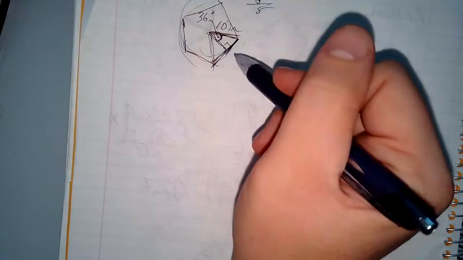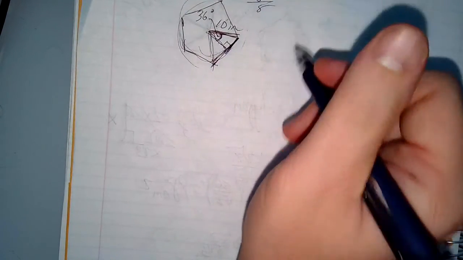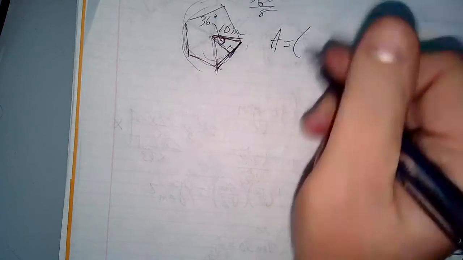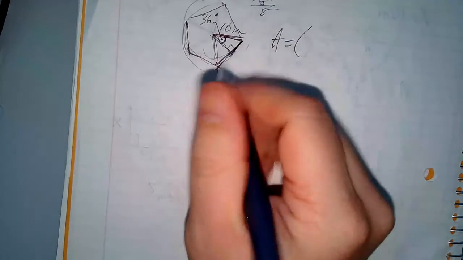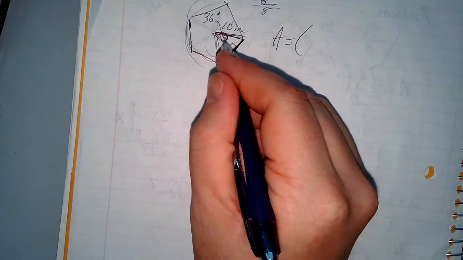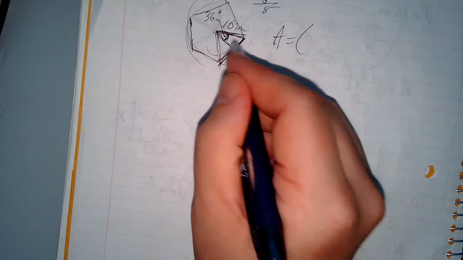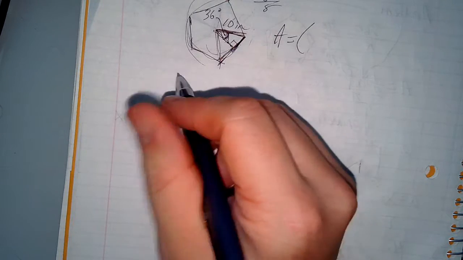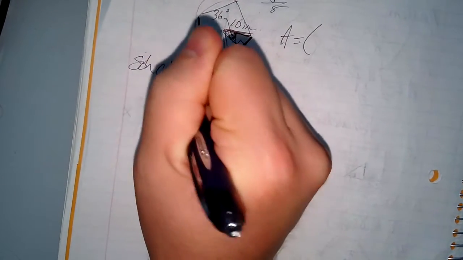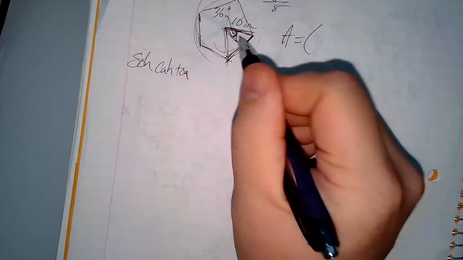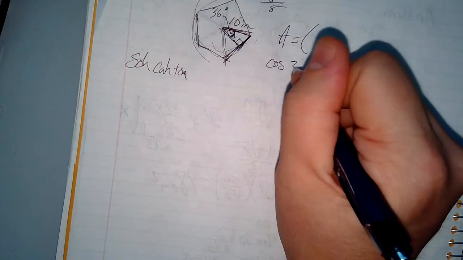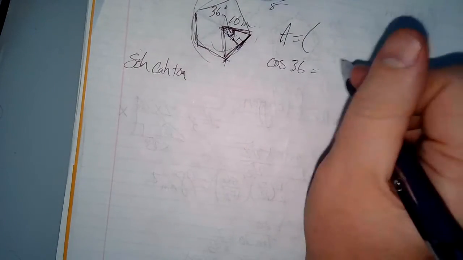So we have area is equal to the apothem, which is what? We have hypotenuse and we want adjacent. So that is what? TOA. Yeah. We have cosine of 36 is equal to adjacent over hypotenuse.